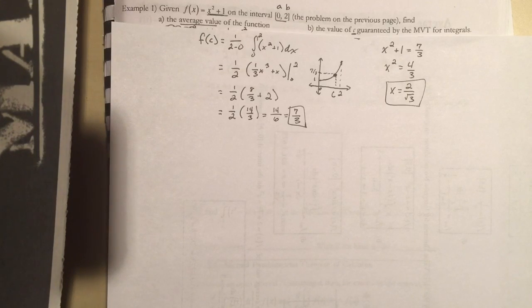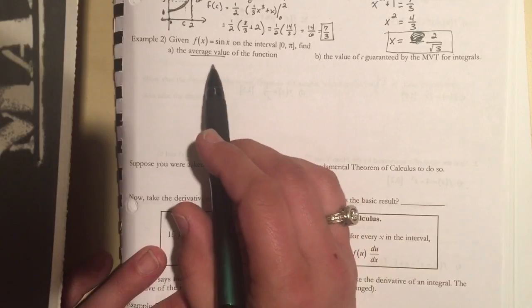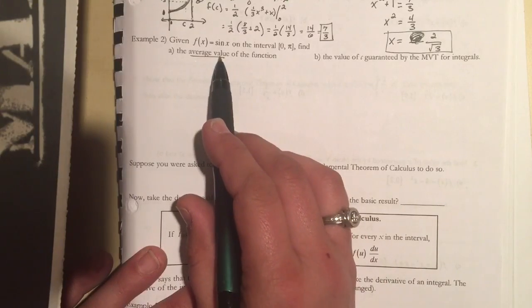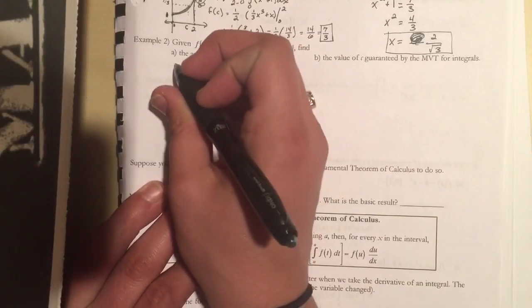Okay, so it's really not that difficult. It's just a matter of making sure you understand what's going on. So let's look at the second example. We want the average height of the function, the average value of this function on this interval. So this should be pretty easy.